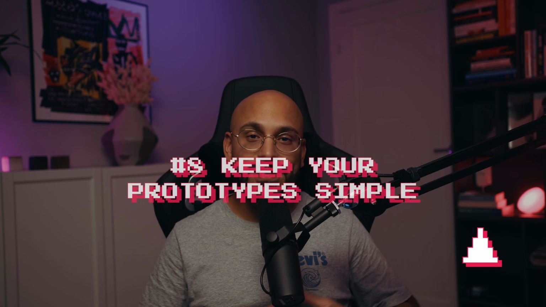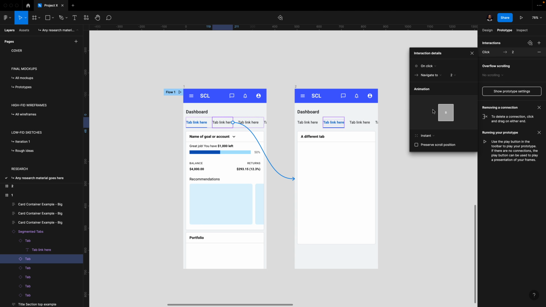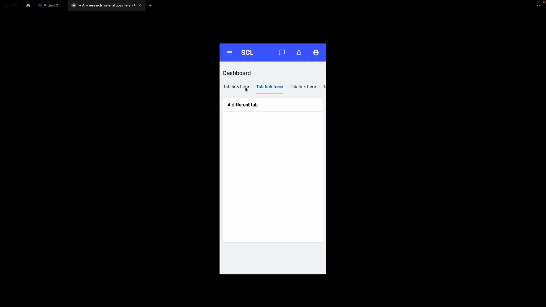Don't get fancy with prototype transitions unless you're an interaction designer. If you're new to prototyping and user interaction design, just keep it simple and use the fundamental transitions like instant or fade. You want to keep this simple because using any of the fancier transitions can cause a lot of confusion both for developers and the test users that you're sharing your prototype with. Interaction design is an art form of its own, which we can talk about in a different video.